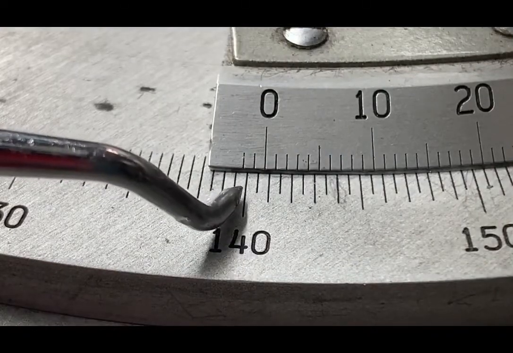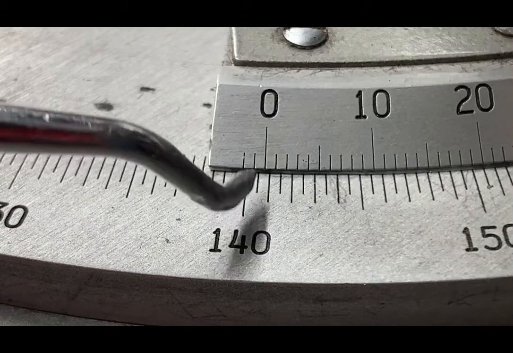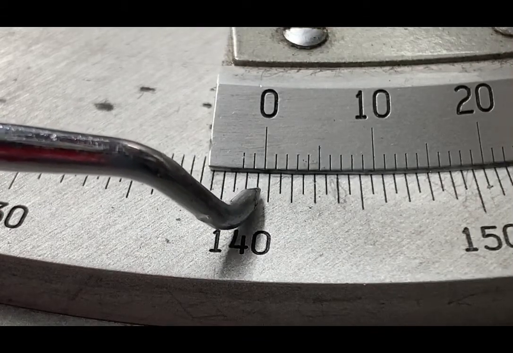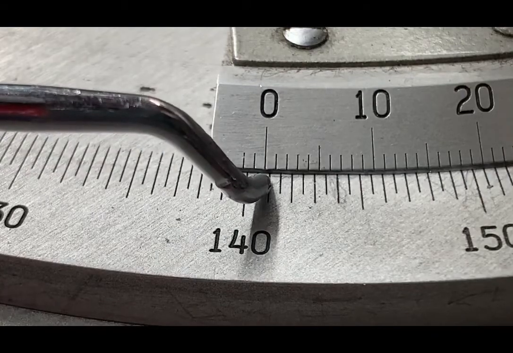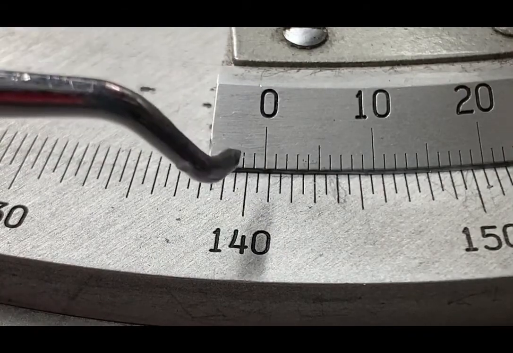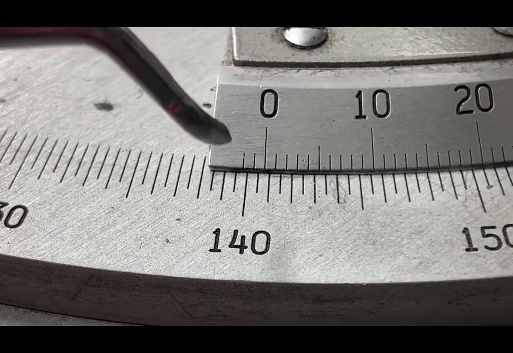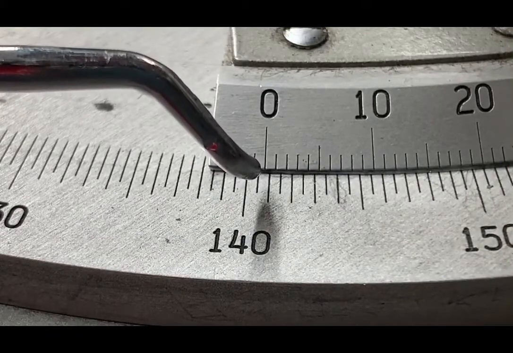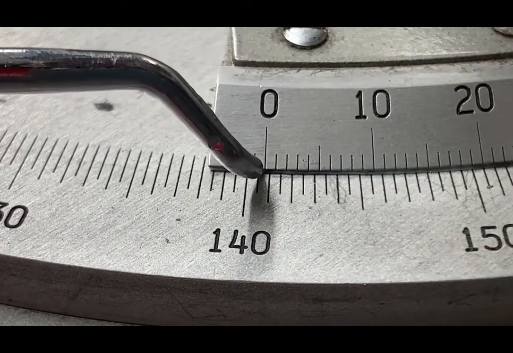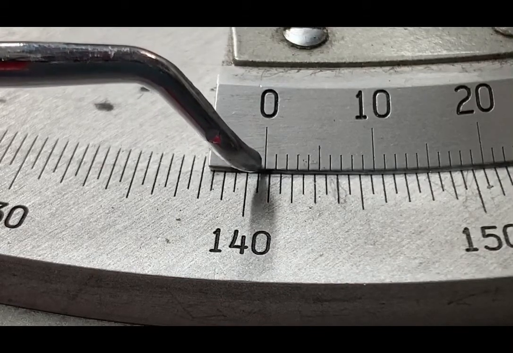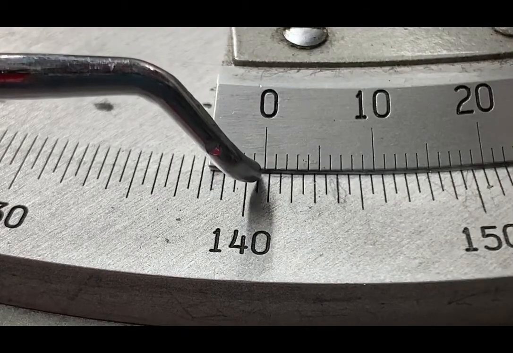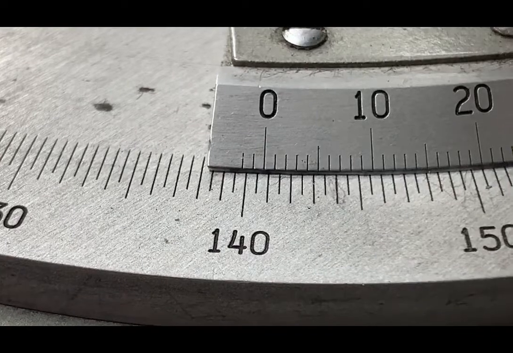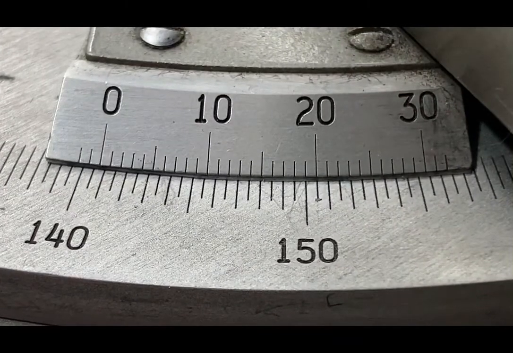You are beyond 140 degrees 30 minutes, but not quite at 141 degrees. In other words, you are some amount of minutes beyond 140 degrees 30 minutes, and we want to determine how many minutes past this 30-minute mark we are. So let's go ahead and figure that out. Let me zoom in a bit.